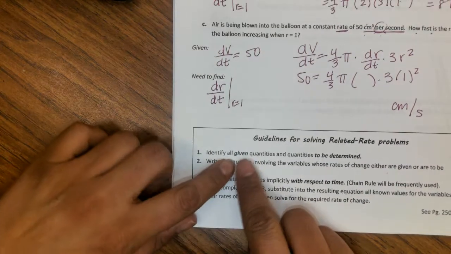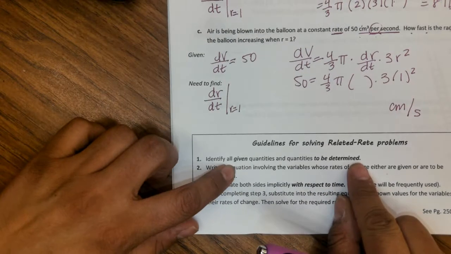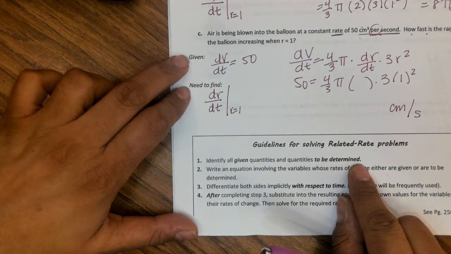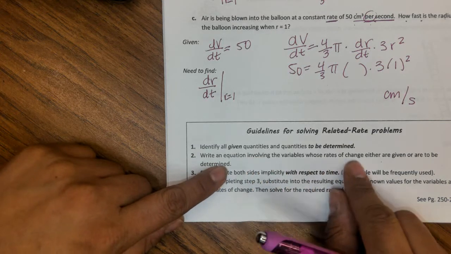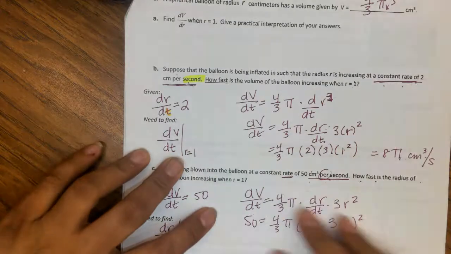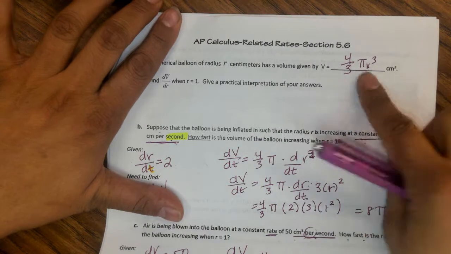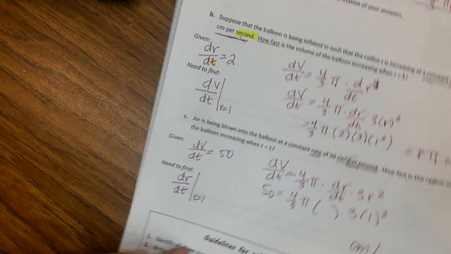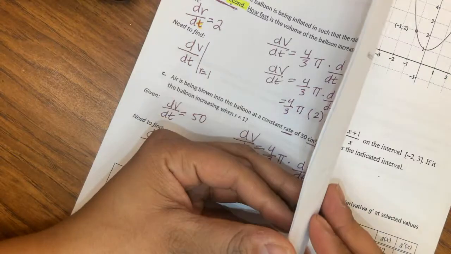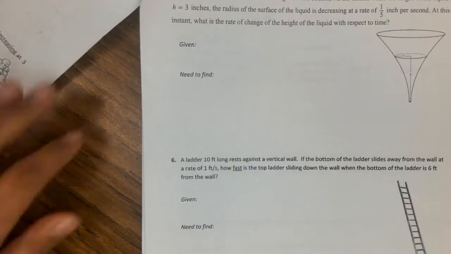I think we should write down the given and what needs to be found, what needs to be determined. That's what I recommend. You always need an equation that you're going to find the derivative of. In this situation, it was the volume formula of a sphere. In other situations, I'm going to quickly show you, it might not be the volume of a sphere.